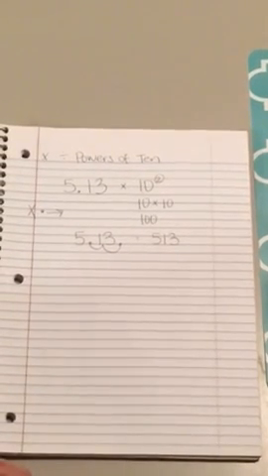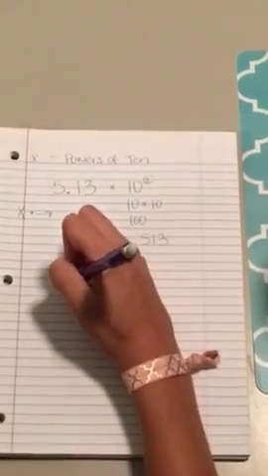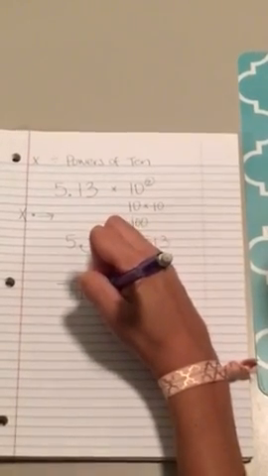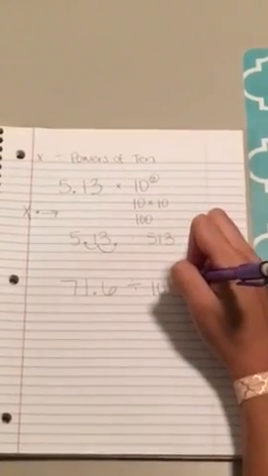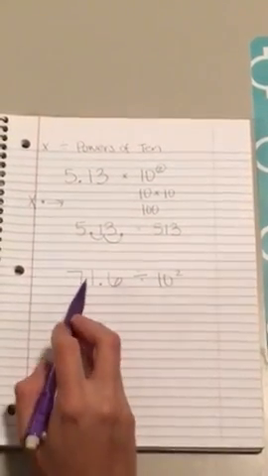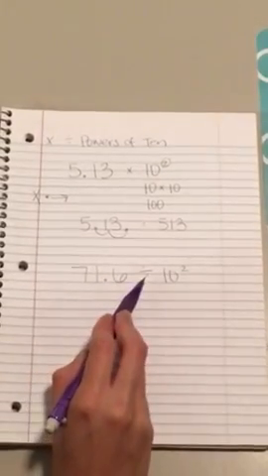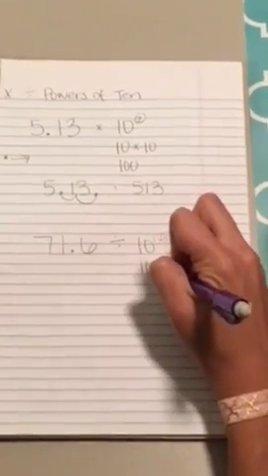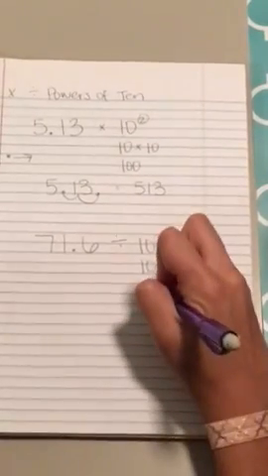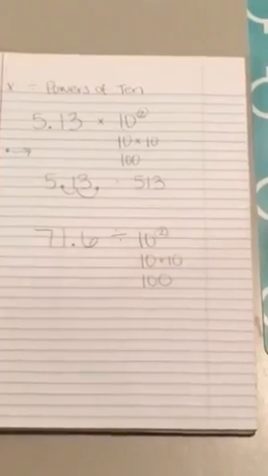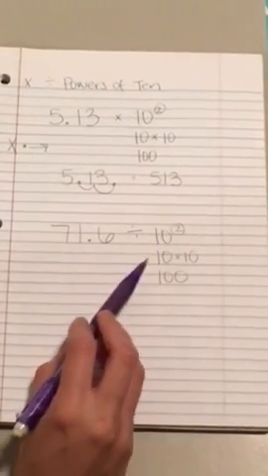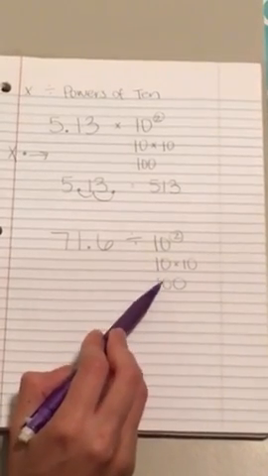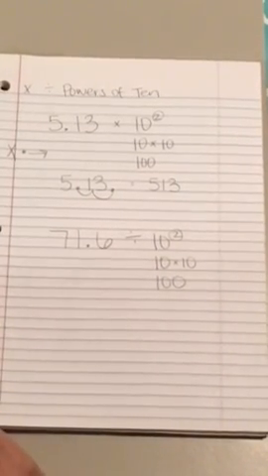You can also divide by powers of 10. So if you have 71 and 6/10 and you're dividing it by 10 to the second power, again we have 71 and 6/10 divided by 10 to the second power. This 2 tells me that I'm multiplying 10 times 10, or I'm doing 100. So I'm doing 71 and 6/10 divided by 10 to the second power, divided by 10 times 10, or divided by 100. They're all the same problem.